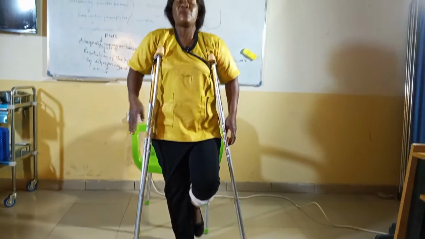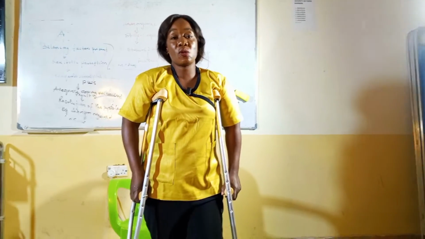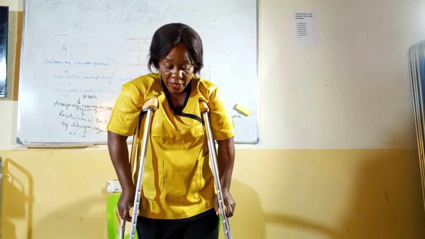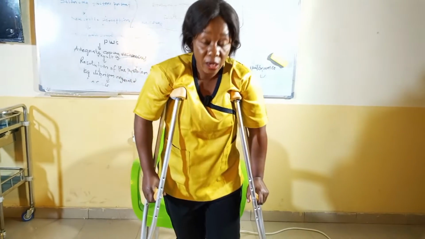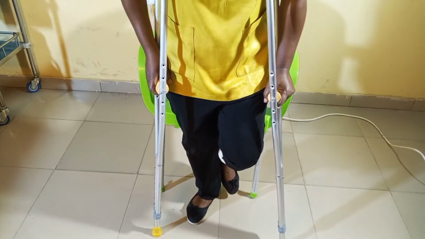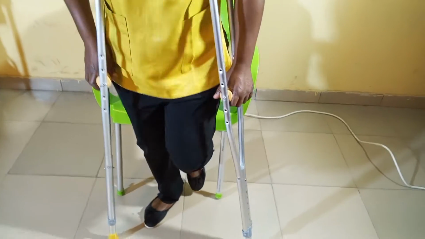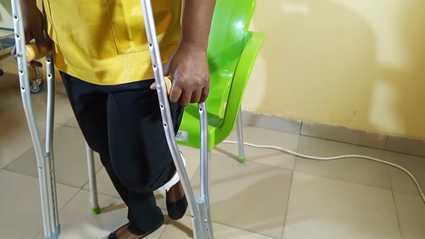Now, from standing to sitting, right? While the patient wants to sit after walking, you tell the patient also to bring yourself closer. Make sure that the back of your foot is touching the chair, right? The back of it, like the way the back of my legs are touching the chair, right?